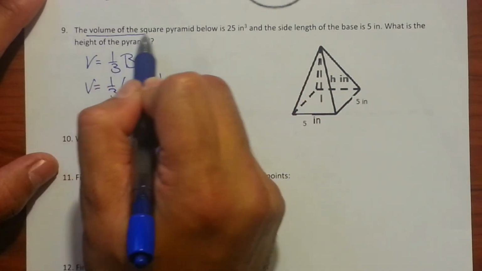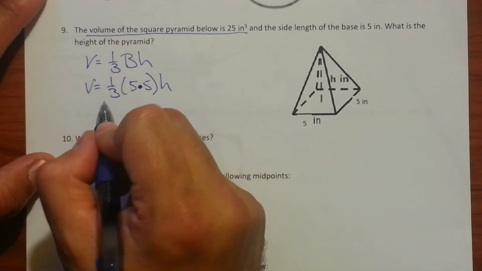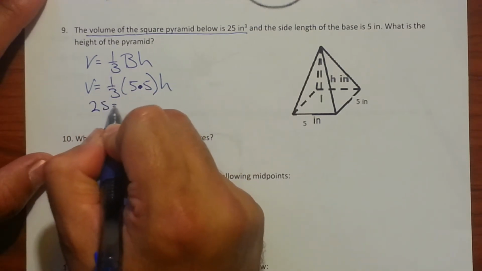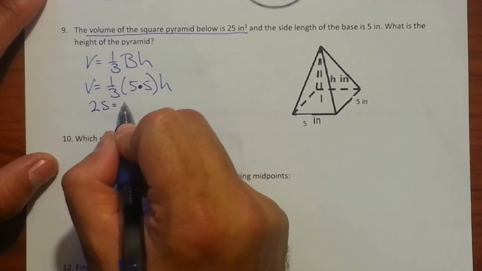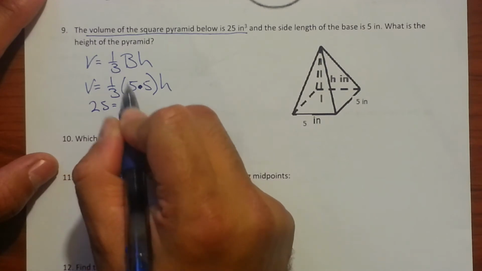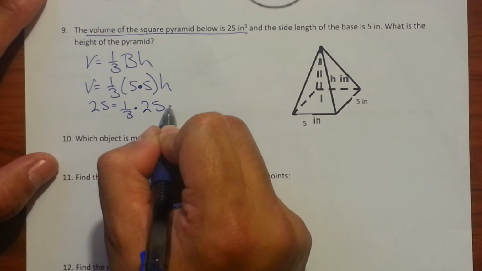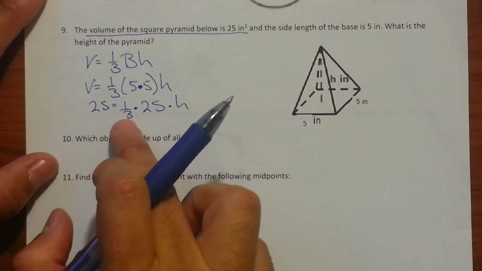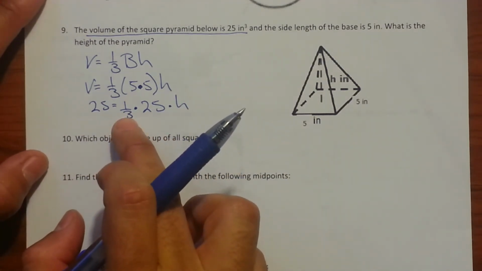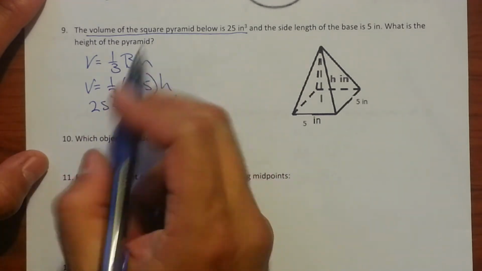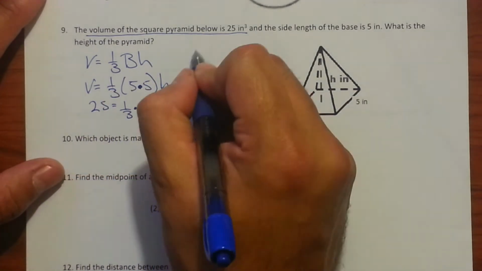It says the volume of the pyramid is 25. So plug that in. 25 is equal to 1/3 times 25 times H. Now, right here, so let's bring this up.